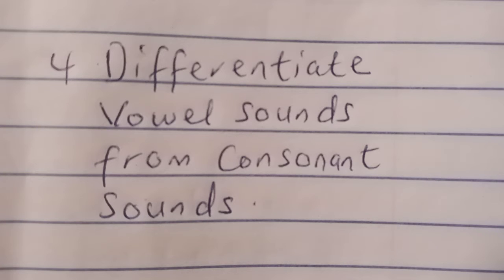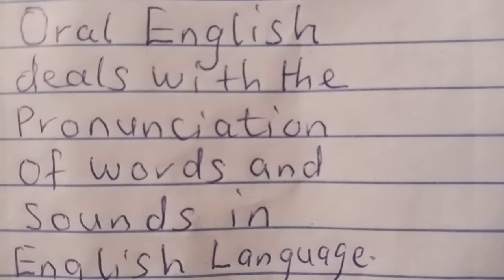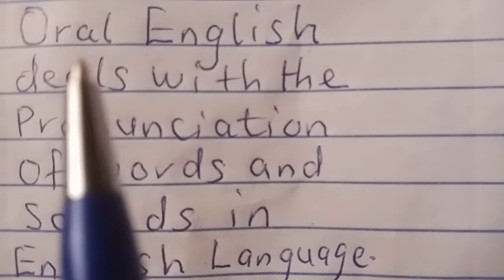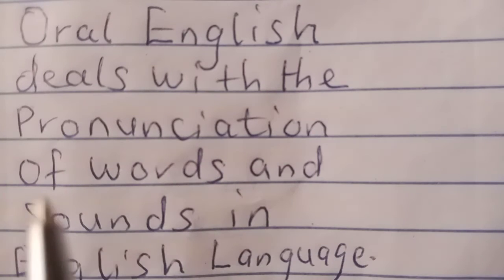What exactly is oral English? Oral English deals with the pronunciation of words and sounds in the English language.